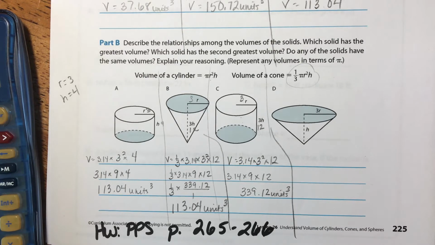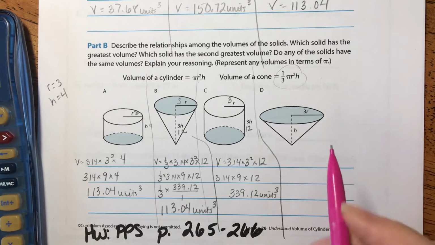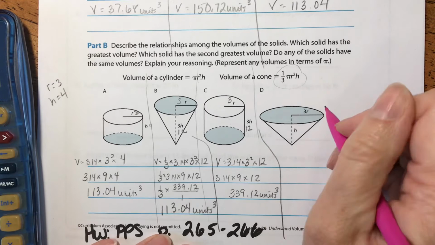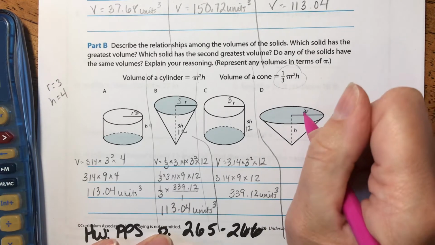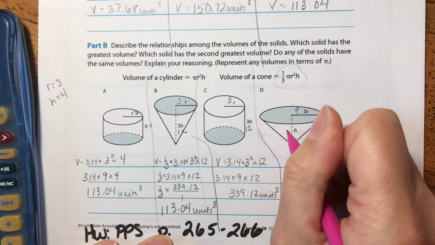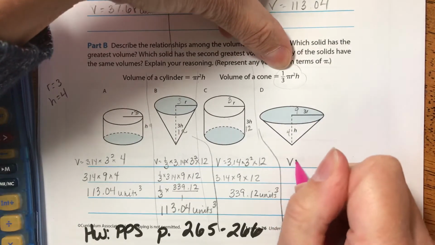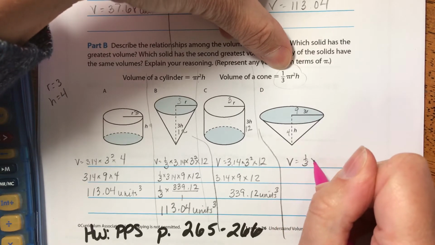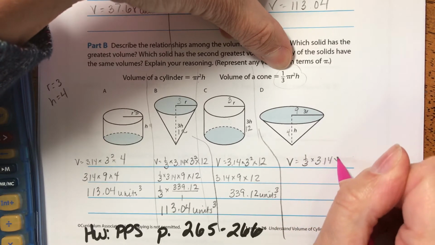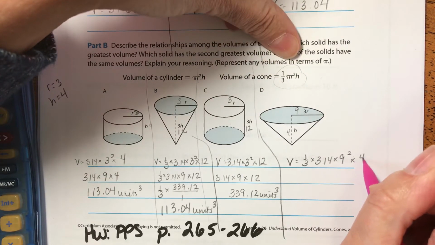Okay. What are we thinking about this last guy? He's big. Well, his radius is large. Okay. So we said that the radius is 3. So 3 times 3. So this is going to be a 9. And the height is 4. Okay, so I'm going to make sure I have the right one. I'm going to use cone. The volume is 1/3 times 3.14 times the radius is 9 squared times the height is 4.